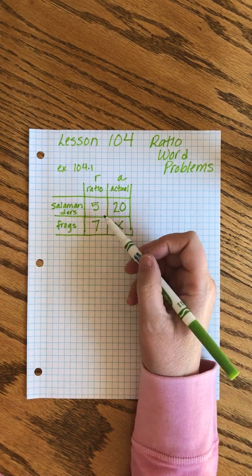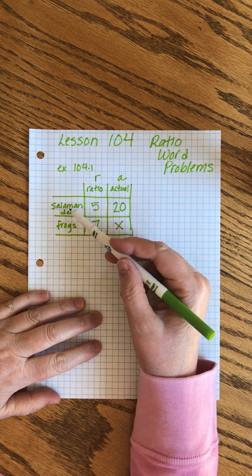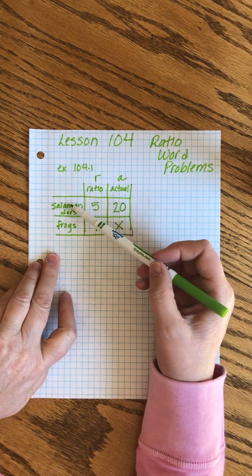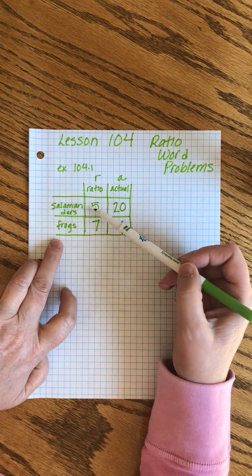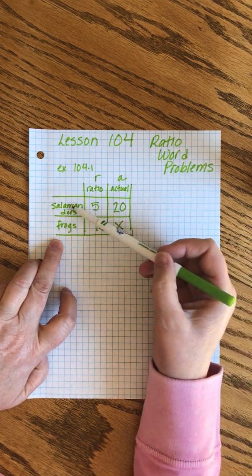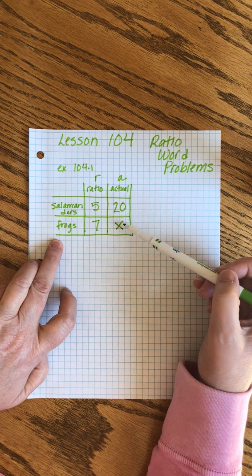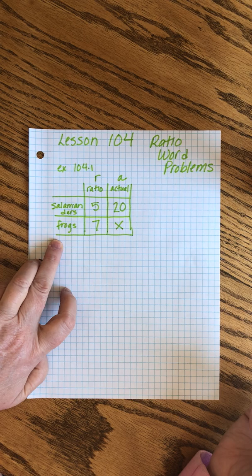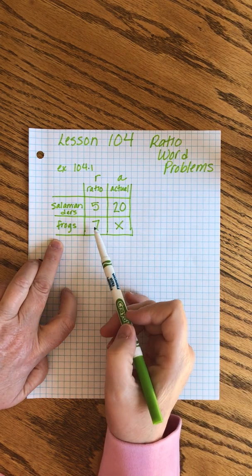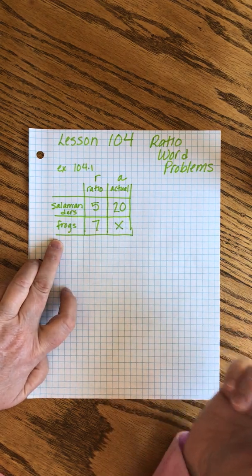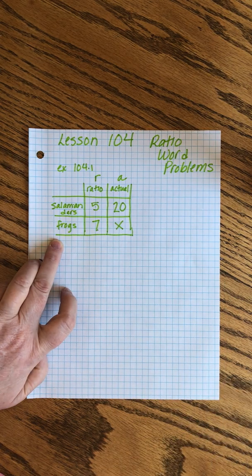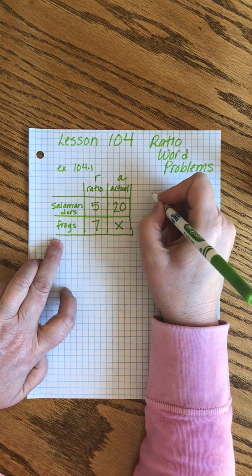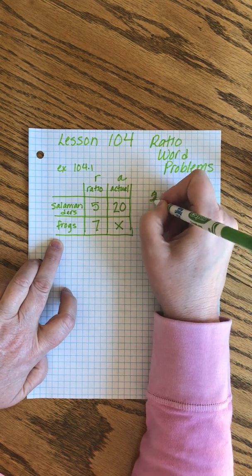Let me read it again and make sure you understand how I put the information into this chart. The ratio of salamanders to frogs was 5-7. If there were 20 salamanders, how many frogs were there? Now, you can probably see, oh look, it's just 5 times 4, so this would be 7 times 4. I know, pretend you didn't see the pattern in these numbers.